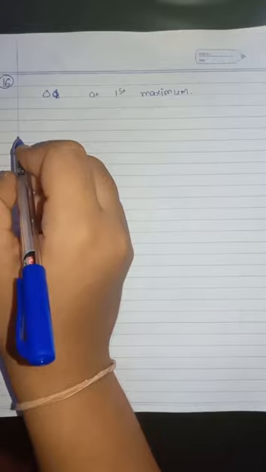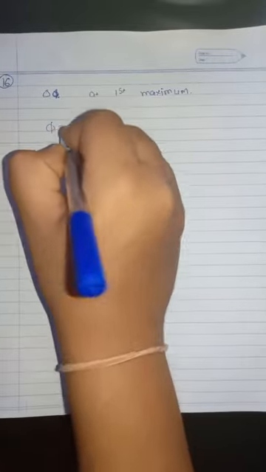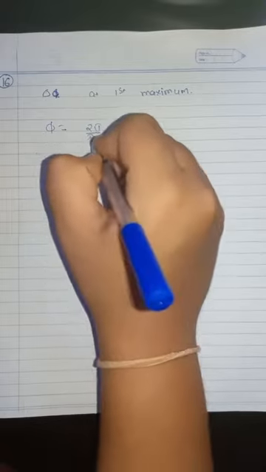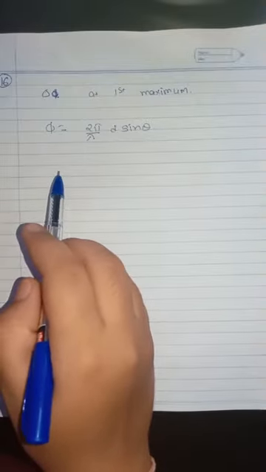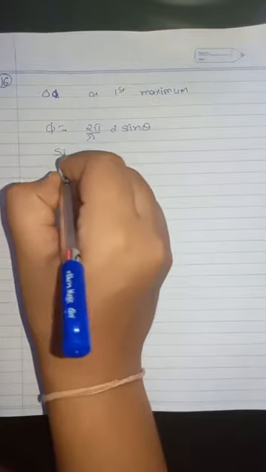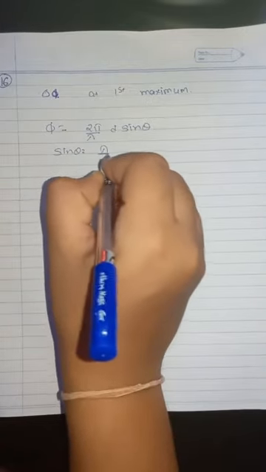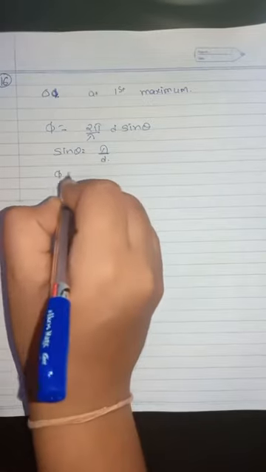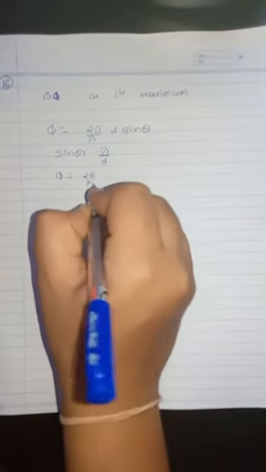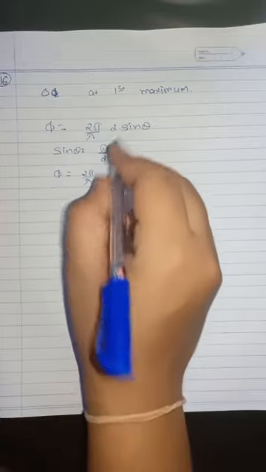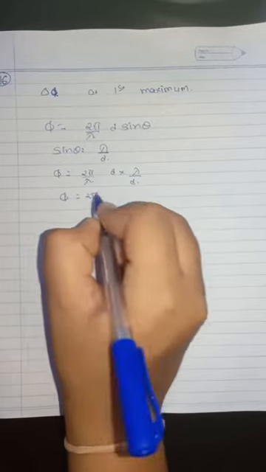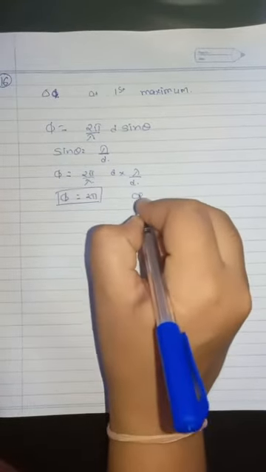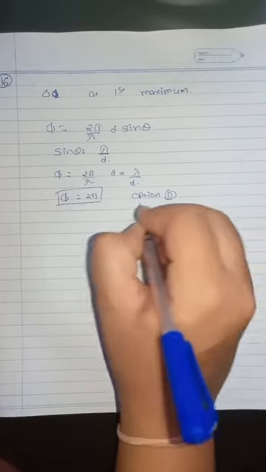Here the phase difference is given by 2 pi by lambda into d sine theta. The first minima of the diffraction pattern occurs at sine theta equals lambda by d. So phi will be written as 2 pi by lambda into d, and sine theta is lambda by d. So phi will be equal to 2 pi. So option D is the correct option.